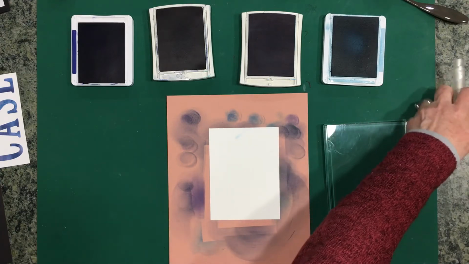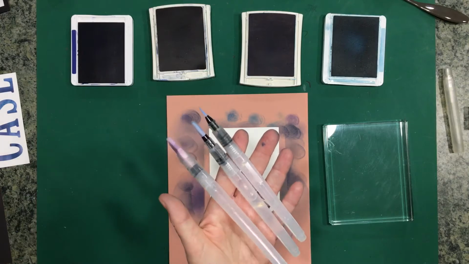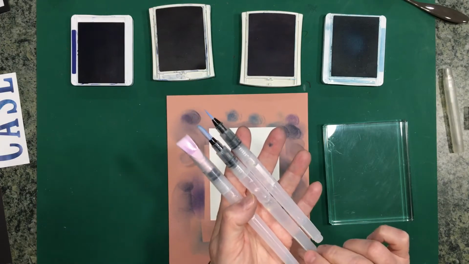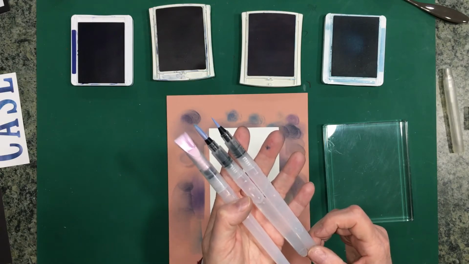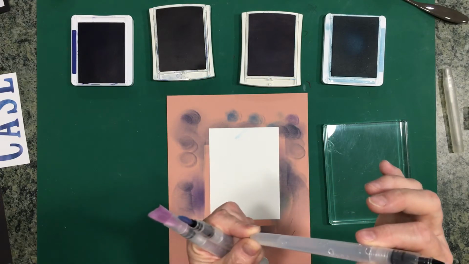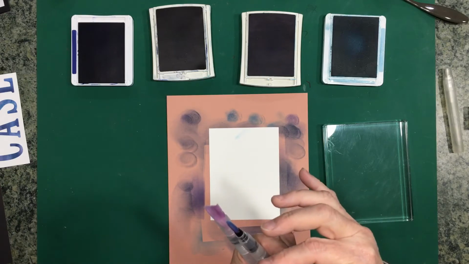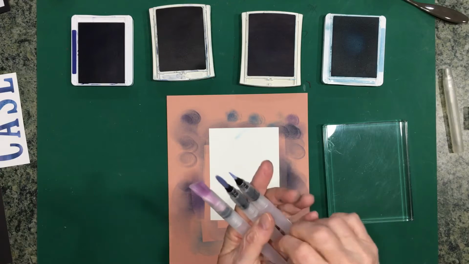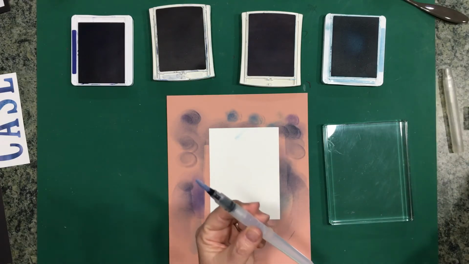And then I'm also going to use one of our water painters. Our water painters come in a set of 3. There is a wide tip, there is a broad brush, and then a mini, I guess you'd say a narrow brush. They have barrels that you fill with water, and so you don't need a water pan or a cup or anything. Everything is self-contained in your barrel, and then to get water to come out, you simply squeeze the barrel. I'm going to use the middle tip there, a little broader tip.